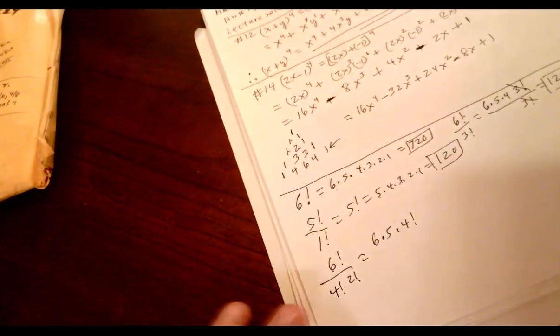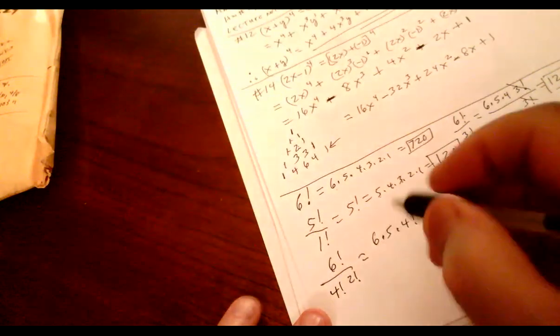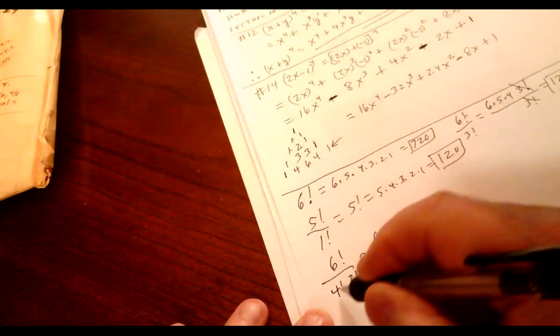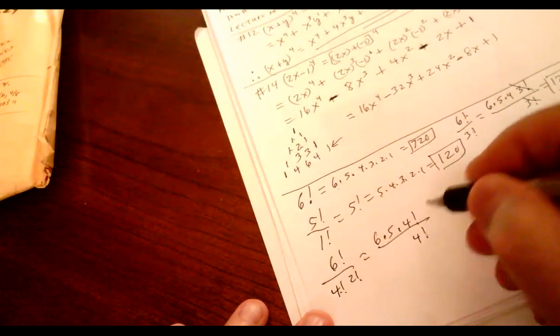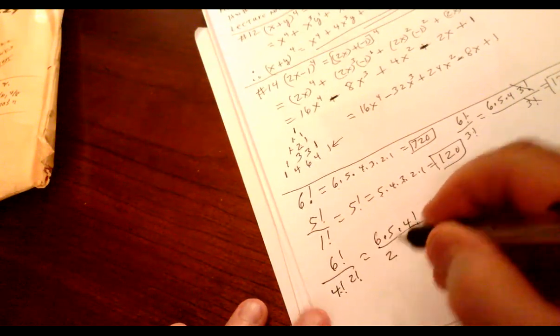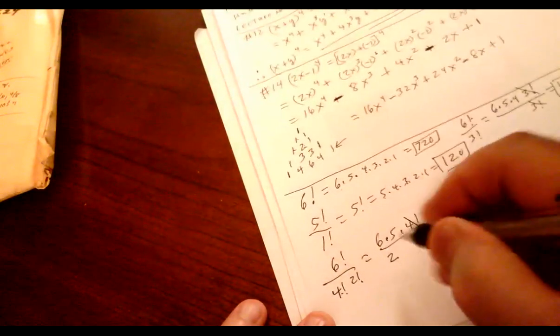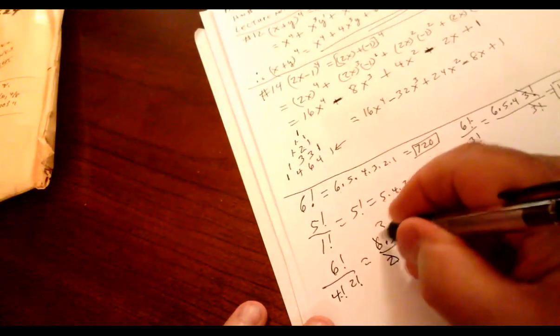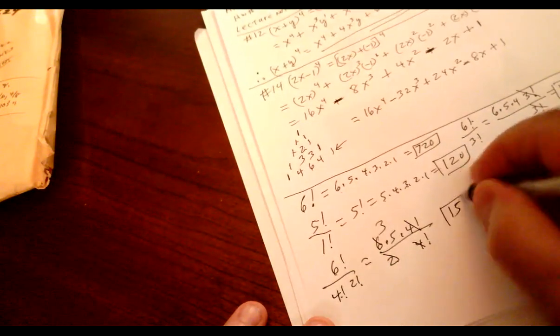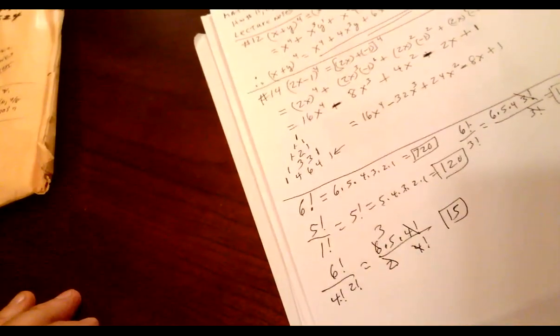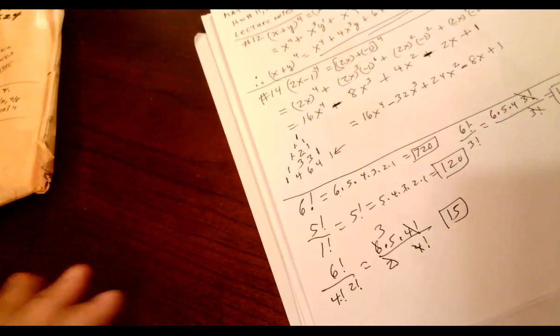It's just called expanding it down to the 4 factorial part of it. And now I'm going to place that 4 factorial underneath it so I can cancel. And 2 factorial is really just 2. You don't need the 1. 2 times 1 is 2. So we cancel this out. The 2 goes into 6 3 times, and you get an answer of 15. Not that terrible. Okay, I'm just checking it off.